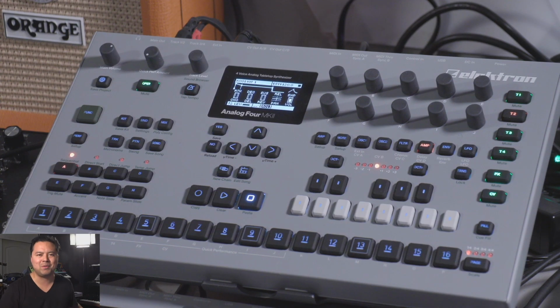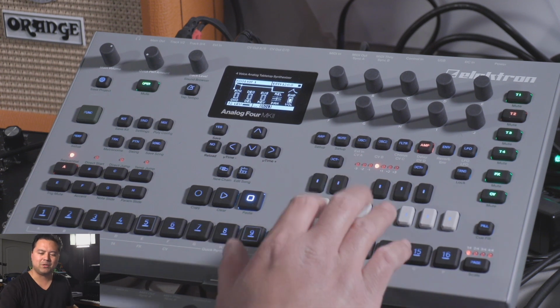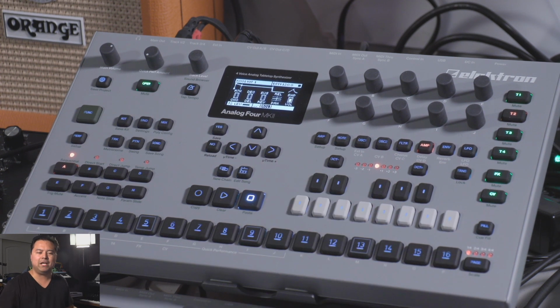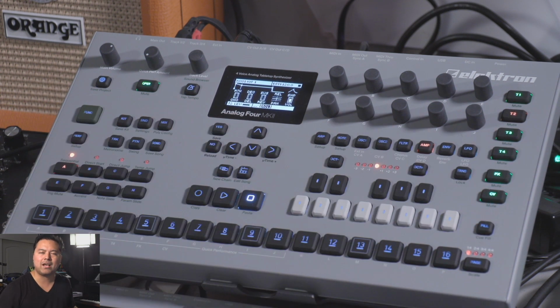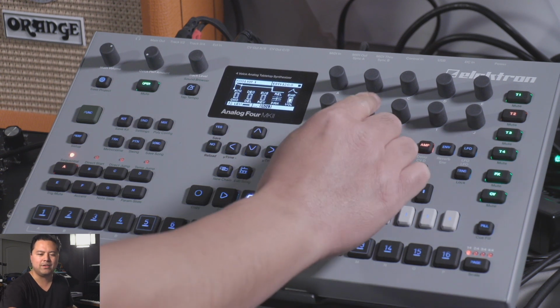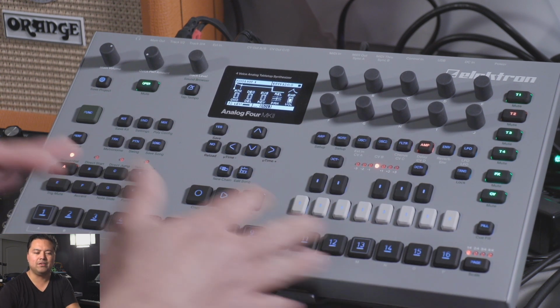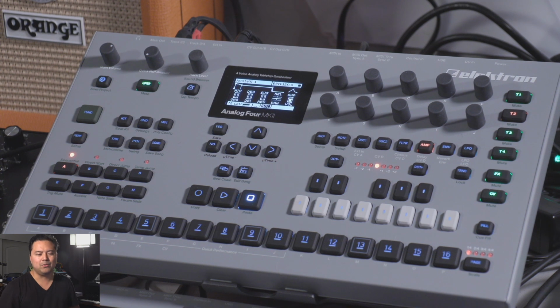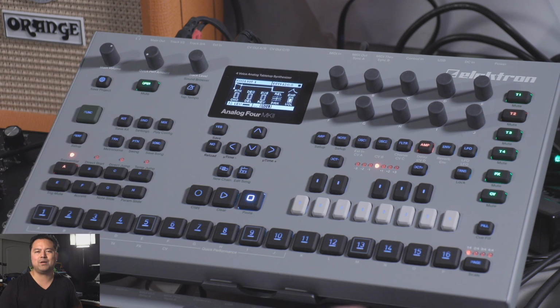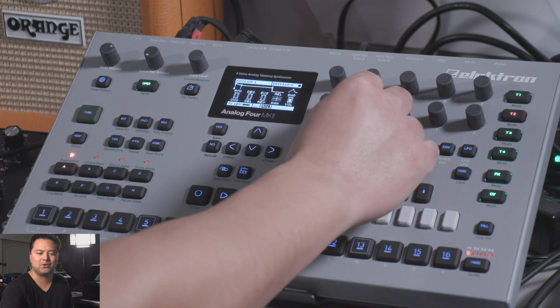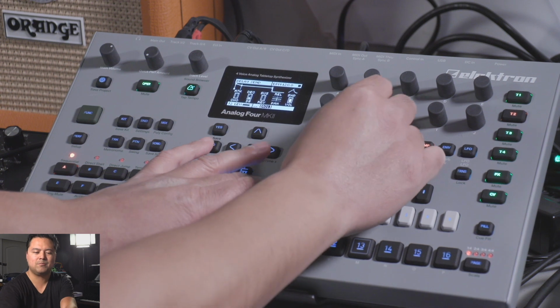Alright guys, so I have a patch pulled up here. This is what it sounds like. Now the way to use the delay first and foremost is you select the track that you want, and then you go to the amp section, and you'll see there's a delay knob, which is the delay send. So that chooses how much of the track is being sent to the delay, which is just another way of saying the more you turn it up, the more delay you get.